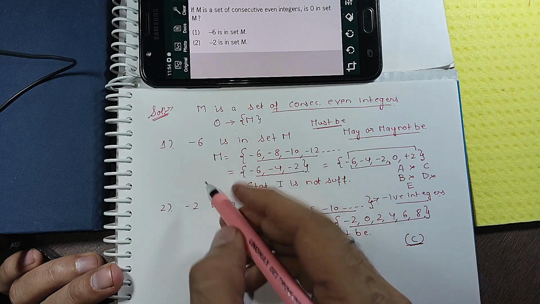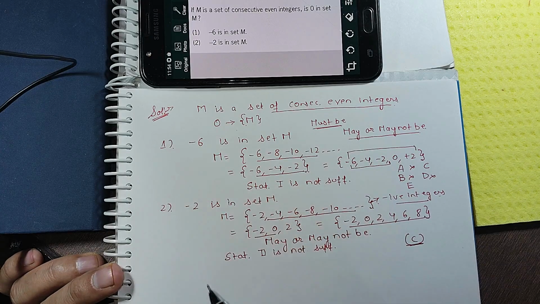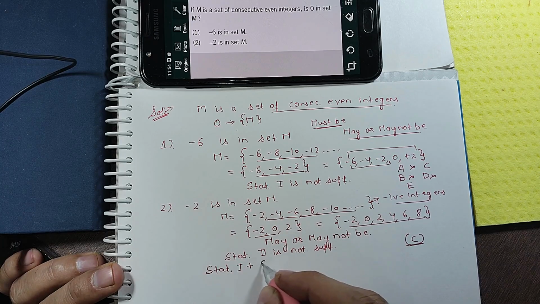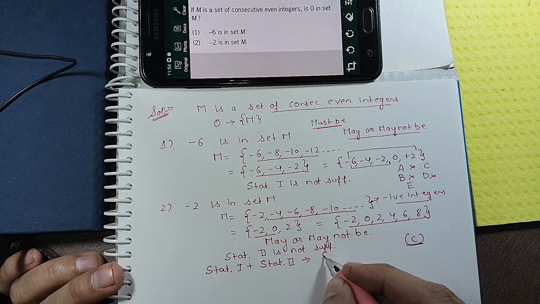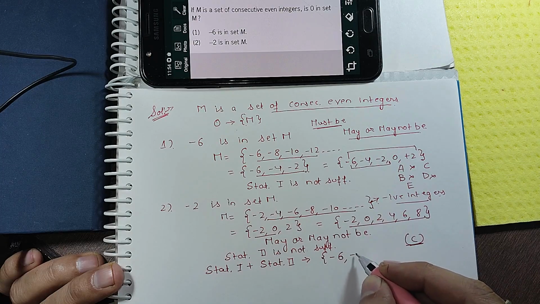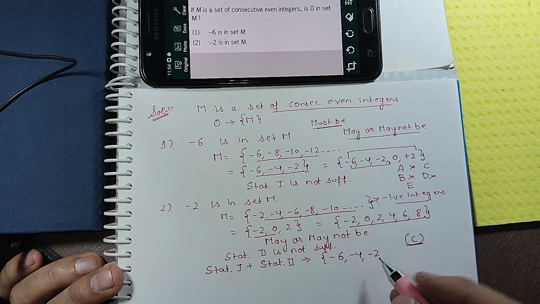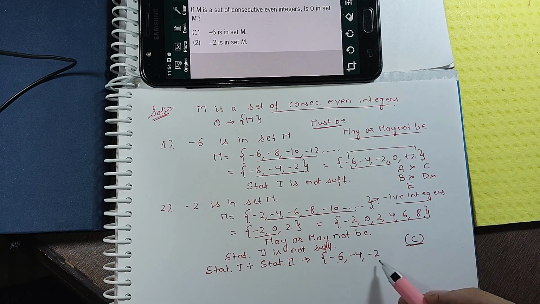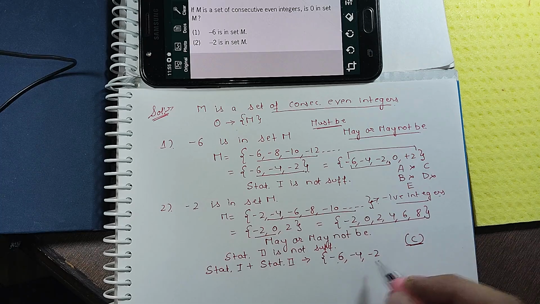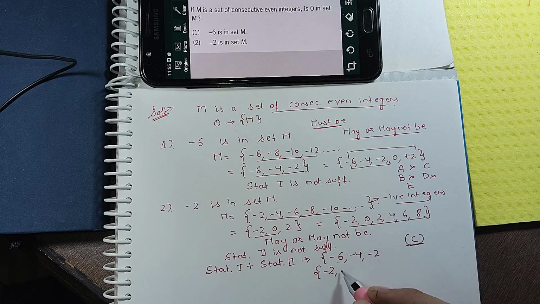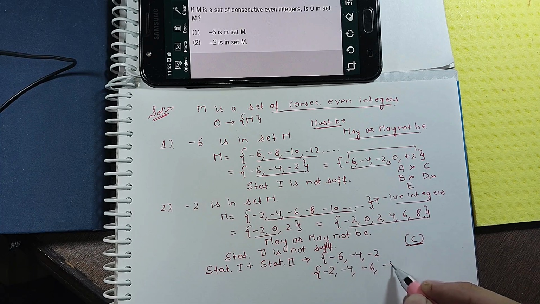Now if I combine statement 1 and statement 2, that gives me minus 6, minus 2, so that means minus 4, because we have to consider consecutive units. So minus 6 and minus 2 are in the set. It might be the case that it can be arranged like this: minus 2, minus 4, minus 6, minus 8, minus 10.